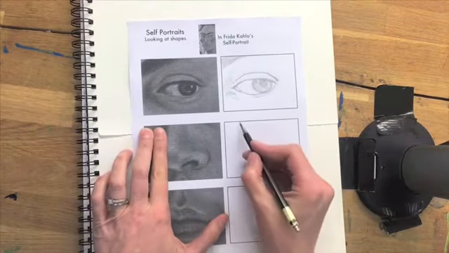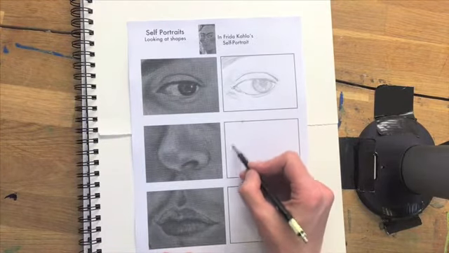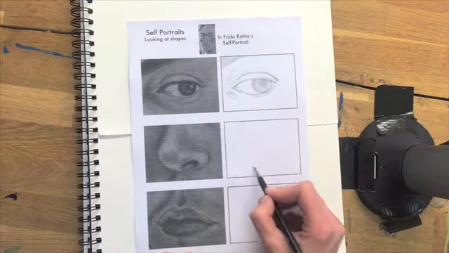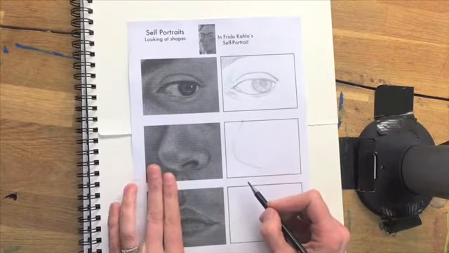So again, I'm doing a little bit of measuring like we did with our last lesson, and I'm just seeing how I can make the shape of this nose as close as possible to the one that I'm drawing from, which is Frida Kahlo's.